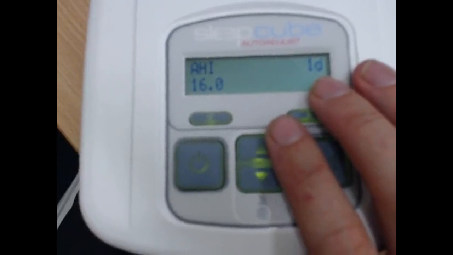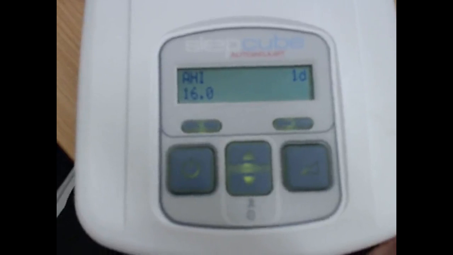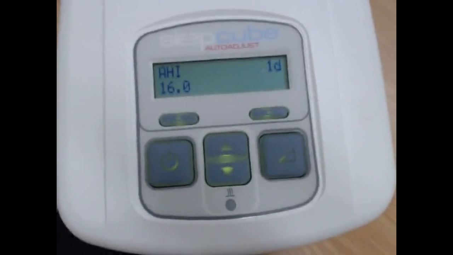If we had tried last night and our pressure was at 6 centimeters, and we woke up and our apnea hypopnea index was 16, it's too high. We want to try and get the apnea-hypopnea index down to less than 5, but if it's around 6 or 7, it's not too bad either. But once it gets above 10, it's kind of not that great.